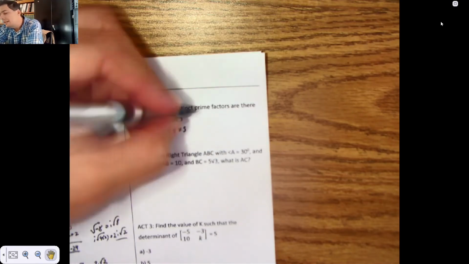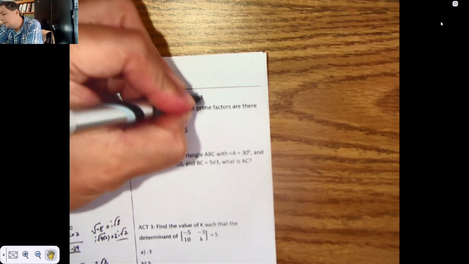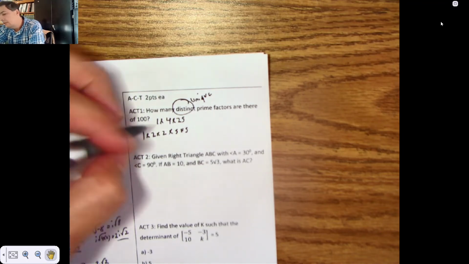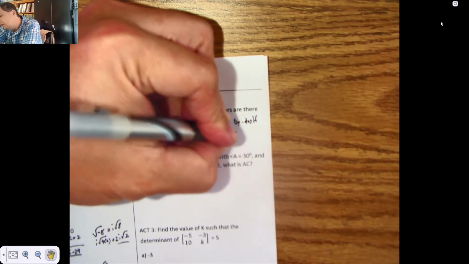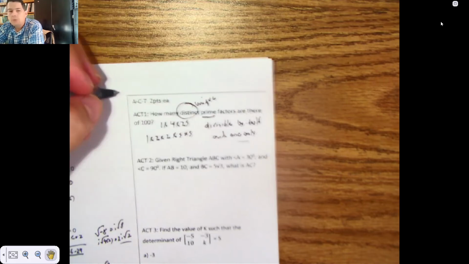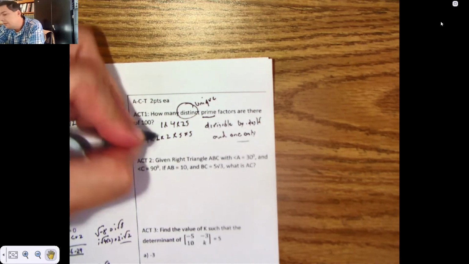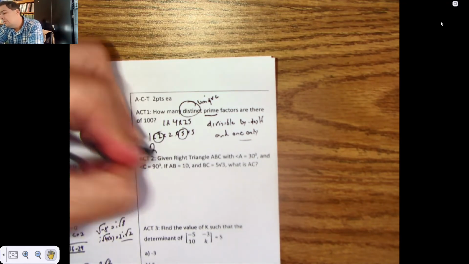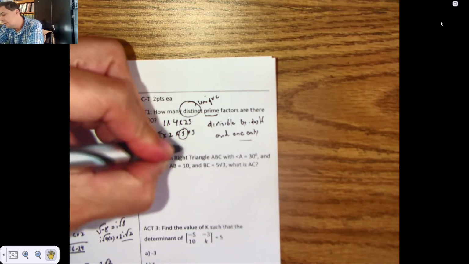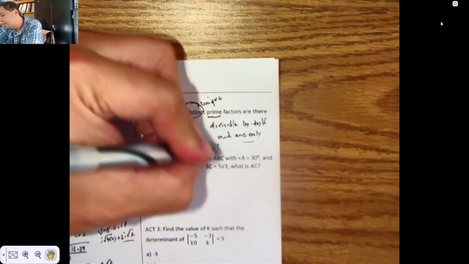It talks about distinct. That means unique. All right? And it is prime. Prime number is divisible by itself and 1 only. And 1 is part of the definition. So these are the distinct prime factors. I know you could make an argument for 4, but it says distinct. There are 2 distinct prime factors.